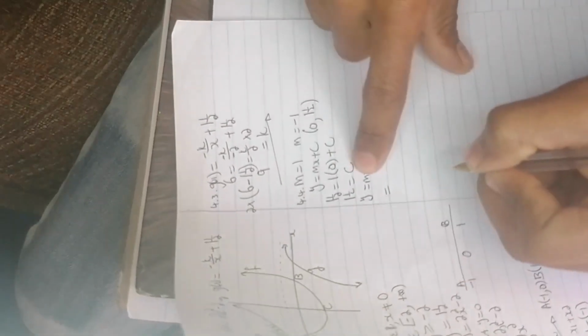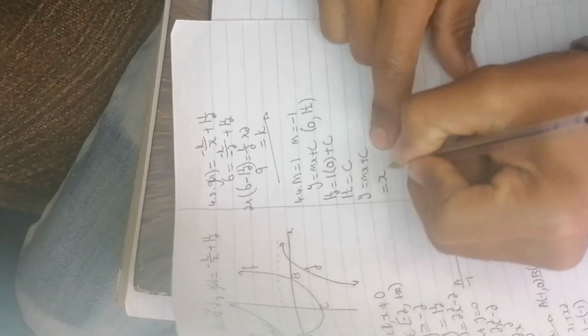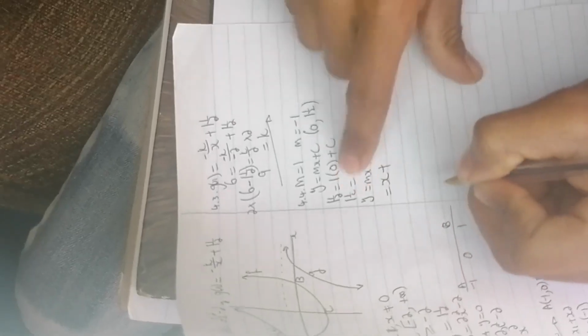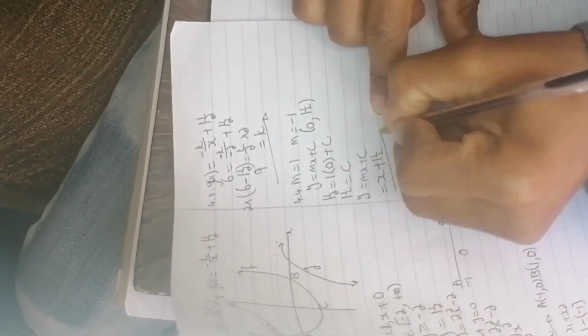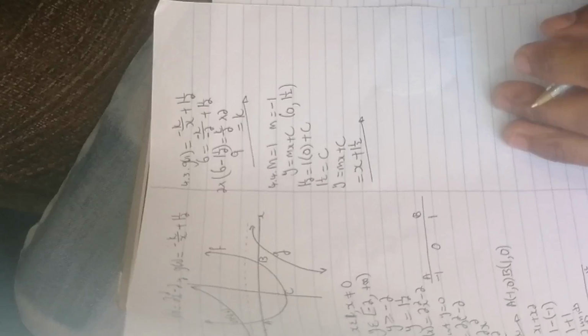Y equals mx plus c. You write down the value of the gradient, which is 1 times x, that is x, and then you write down the value of c, 1.5, and this is the equation of the line of symmetry of G with a positive gradient. This is how you do it. This is exactly the way you should do it.